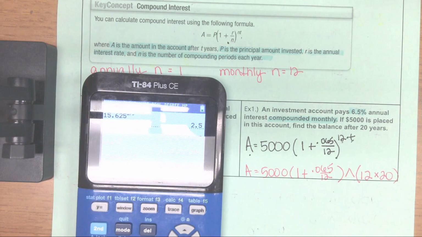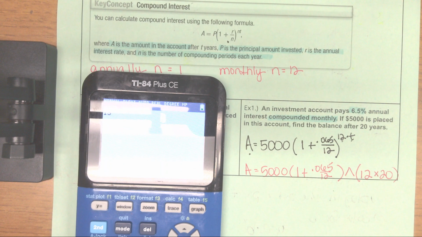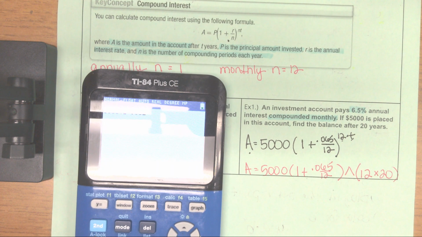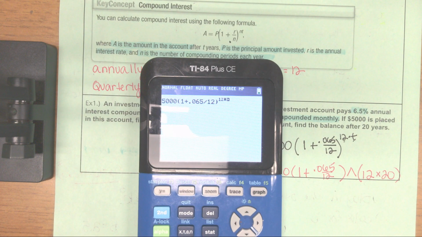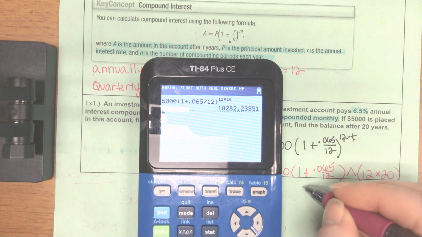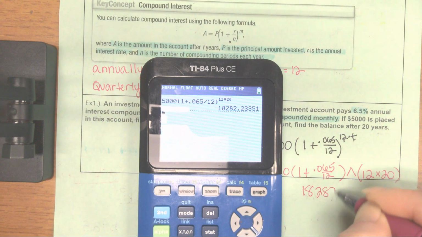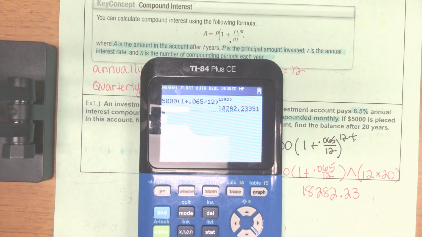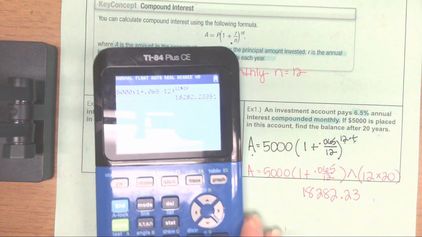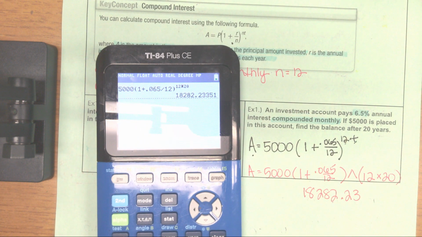Let's make sure we all get the same thing. Okay, I get $18,282, and since it's money, I'll just, now, did I say nearest dollar? I didn't. I'll round to the nearest cent.